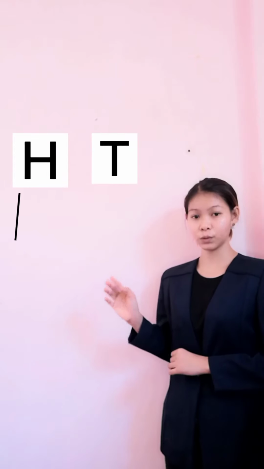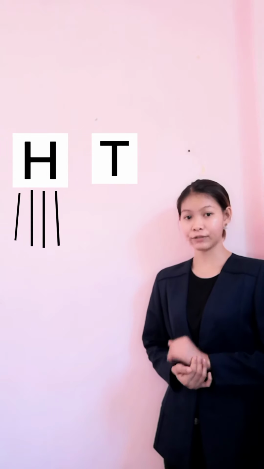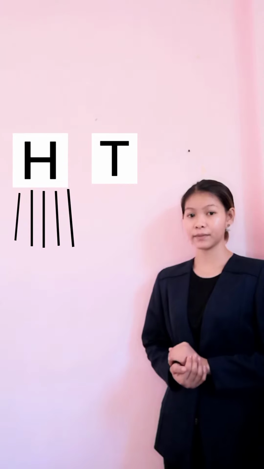For the next event, I draw 5 separate branches and list them out. I have 1, 2, 3, 4, 5 for heads, and for tails, we also have 1, 2, 3, 4, 5.